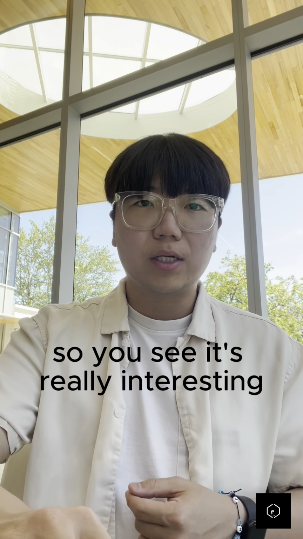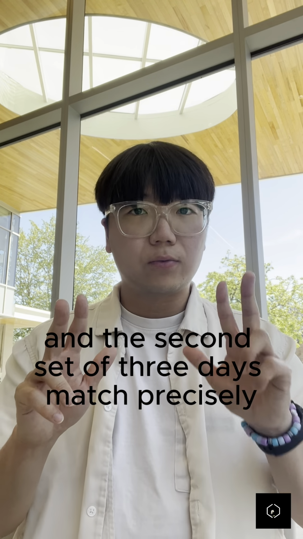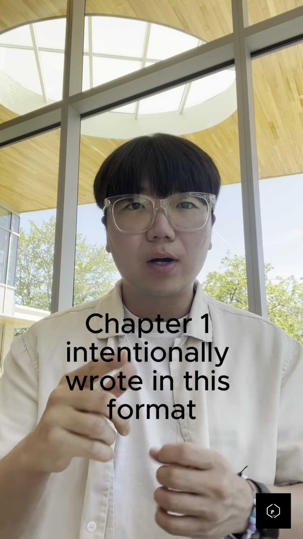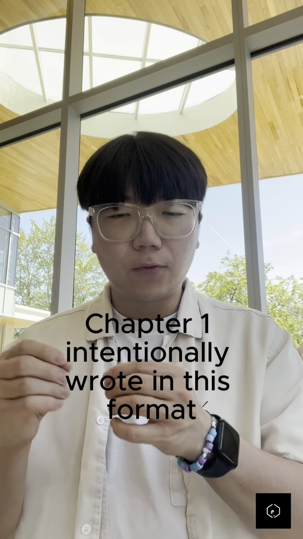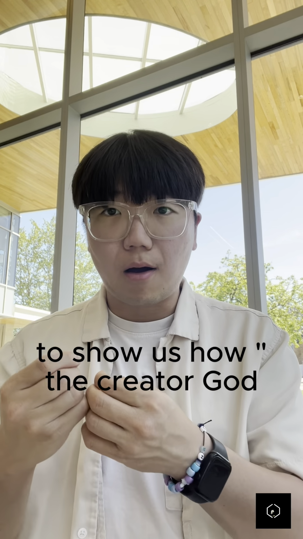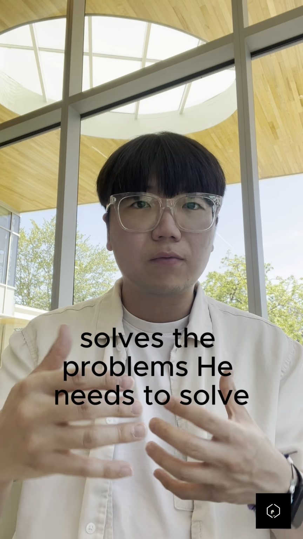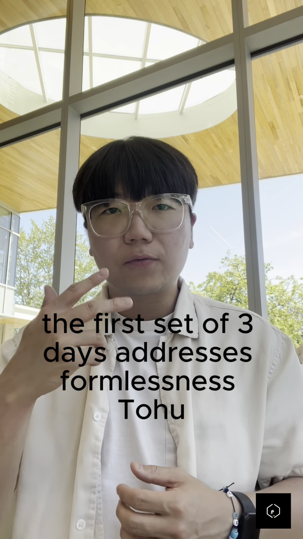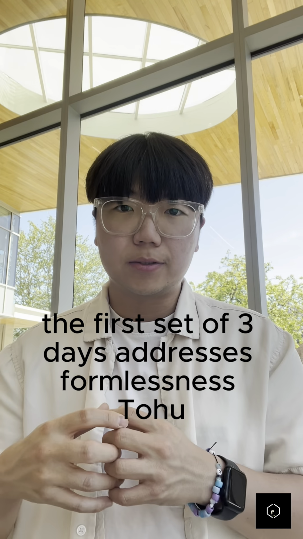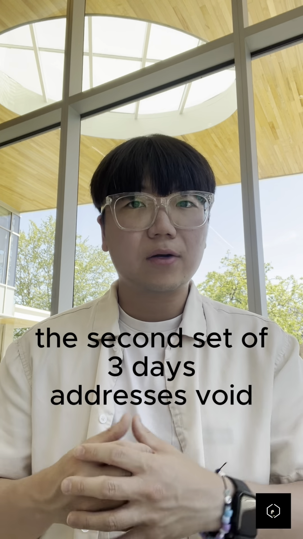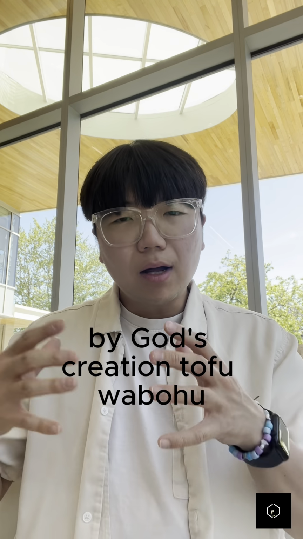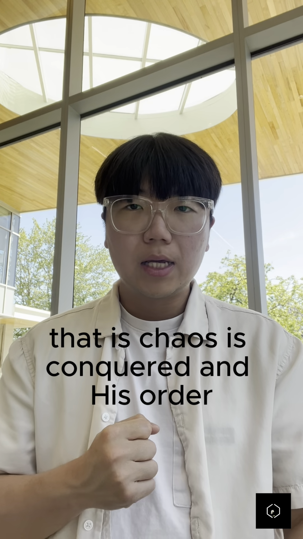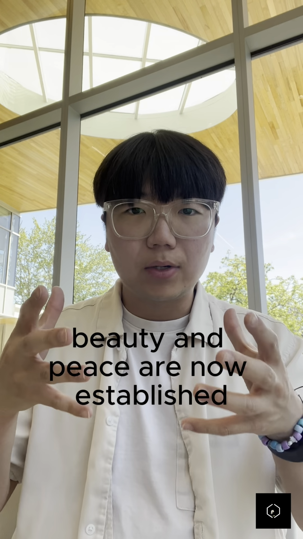So you see, it's really interesting that the first set of 3 days and the second set of 3 days match precisely. This means the author of Genesis chapter 1 intentionally wrote in this format to show us how the Creator God solves the problems he needs to solve in order to bring creation out of chaos, say Boyd and Eddie. The first set of 3 days addresses formlessness, tohu. The second set of 3 days addresses void. By God's creation, tohu wabohu, that is, chaos, is conquered. And his order, beauty, and peace are now established.